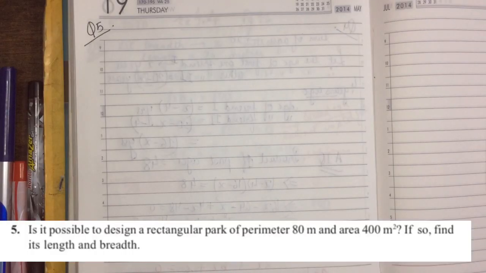Now looking at question number 5. Is it possible to design a rectangular park of perimeter 80 meters and area 400 meters square? If so, find its length and breadth.